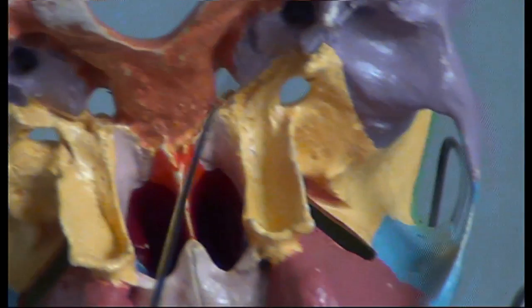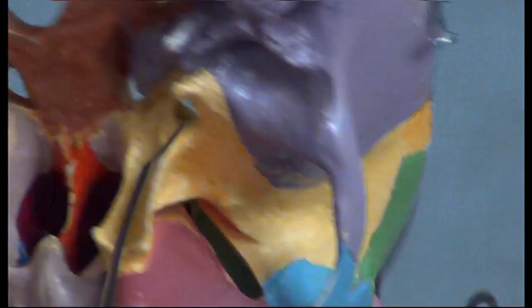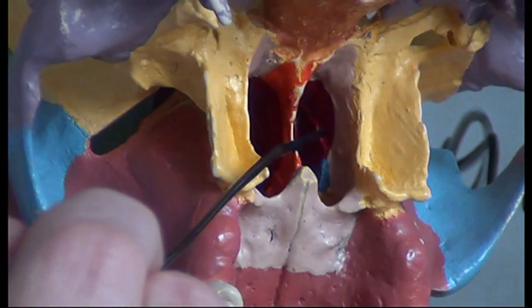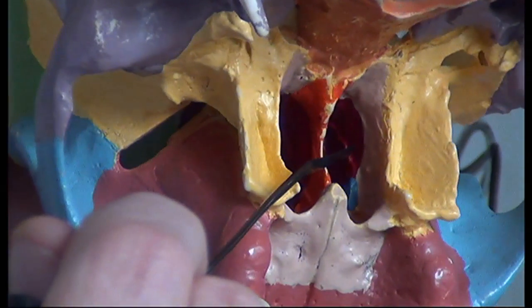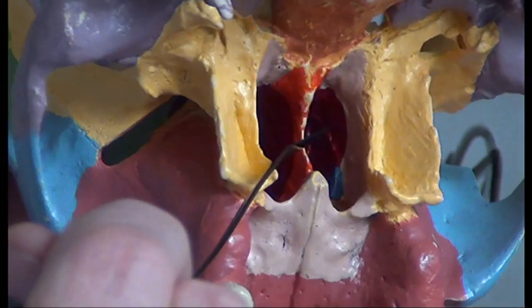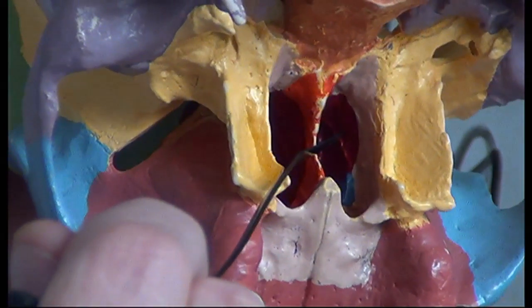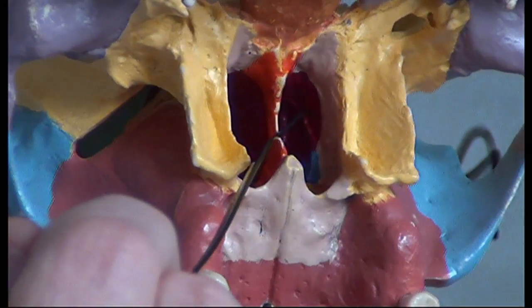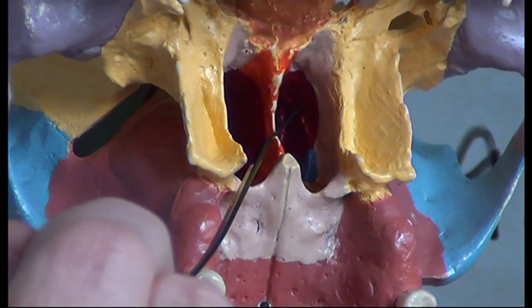And anteriorly to it, we can find that inside the nasal cavity there is os maxilla. There is os maxilla.